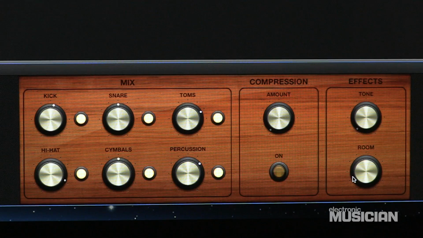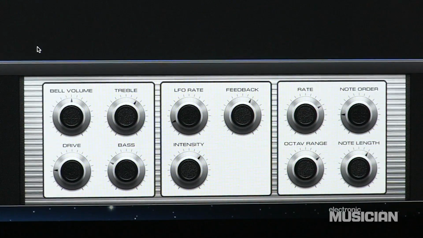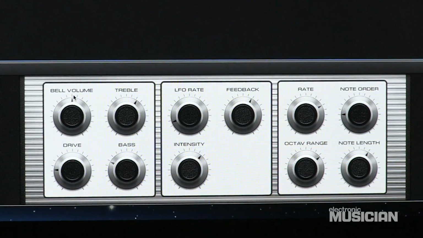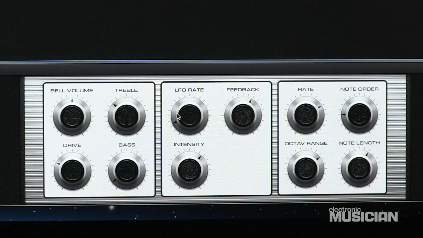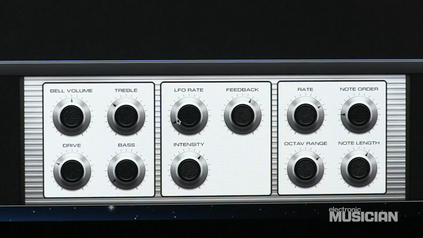So if you've got, let's have a look at the classic electric piano. If you can see, the electric piano has the kind of things you would see, say, on a Wurlitzer or on a Fender Rhodes. You've got the bell volume, you've got treble and bass controls, you've got a drive control to give it some grit, the LFO rate and the intensity on sort of a vibrato or a movement of the sound, that sort of thing.